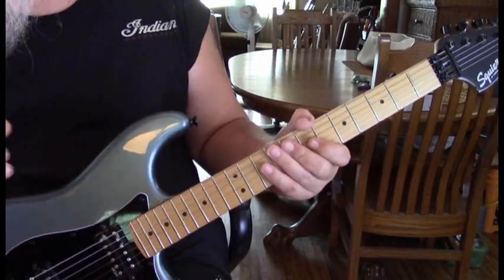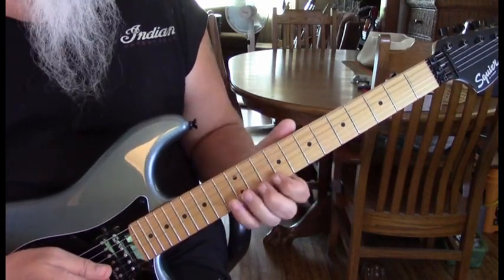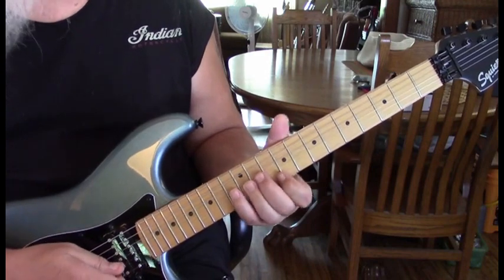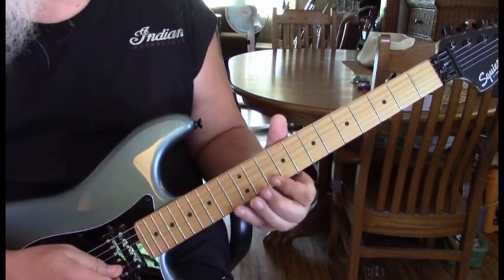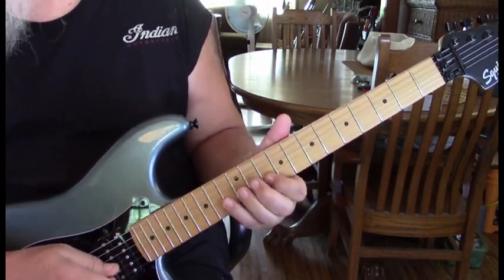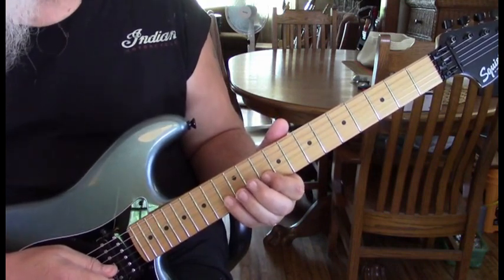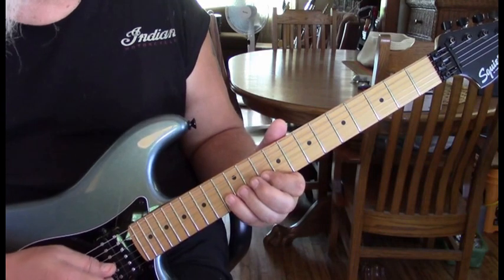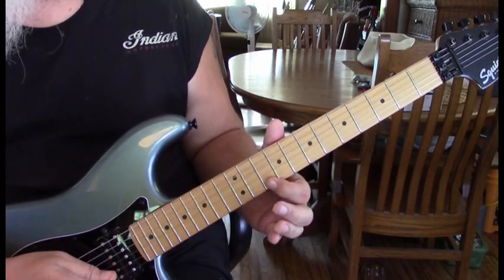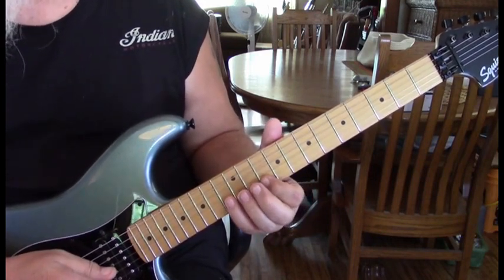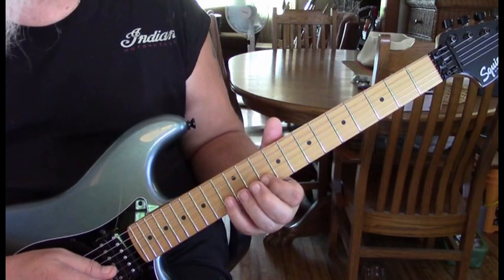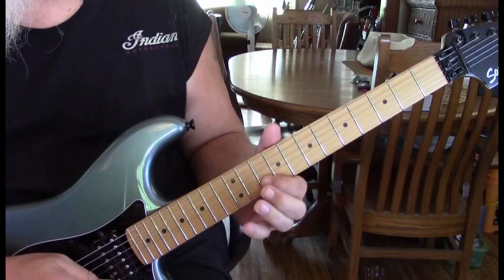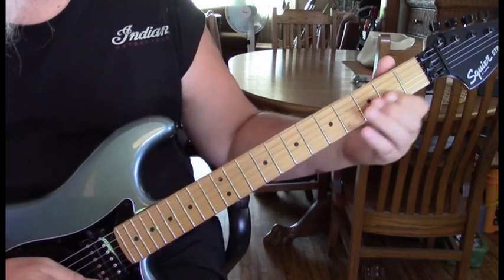And the next lick, it's not too bad. We're going to hit, again, back at the 10th position. We're going to hit 13 bent to catch 10 on the 1st string. And then we hit 13 on the 2nd string, pulled off to 10, back to 13 bent, back to 10 on the 1st string, and then come back to 13 pulled off to 10 with some vibrato. Alright, lick again.